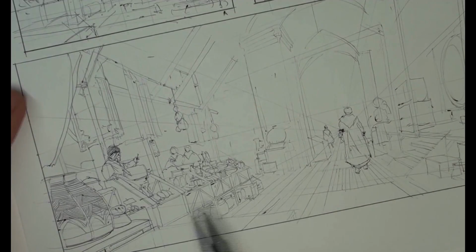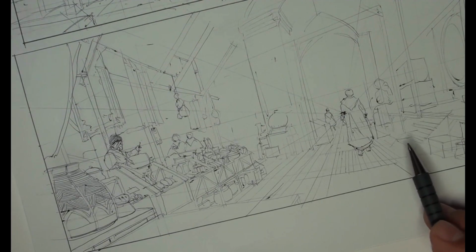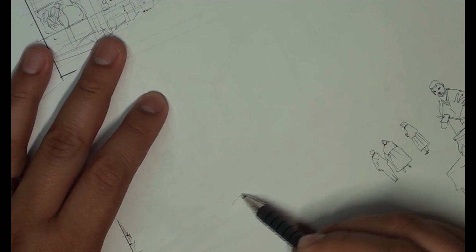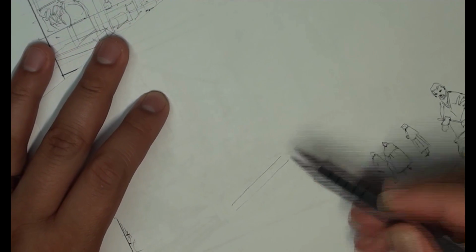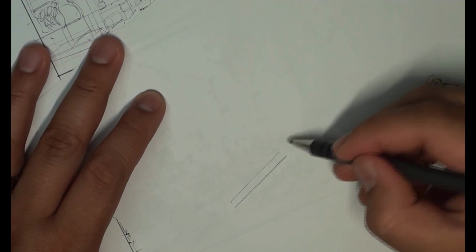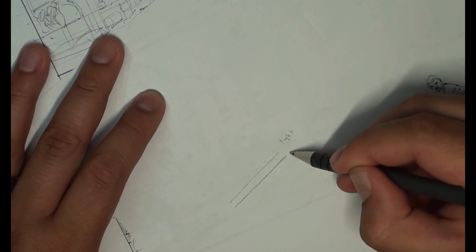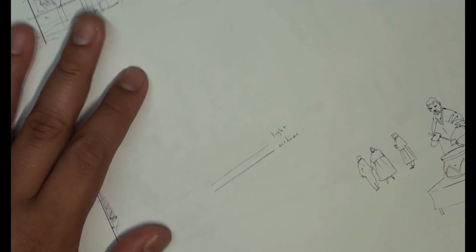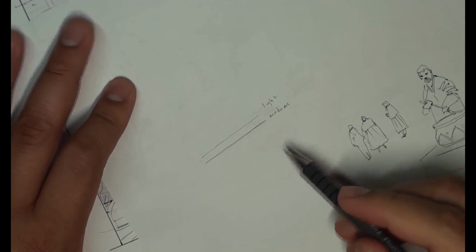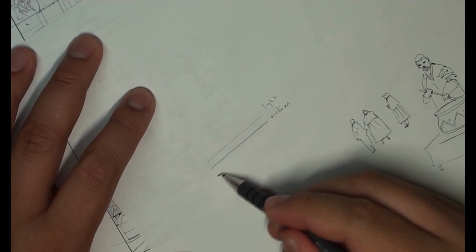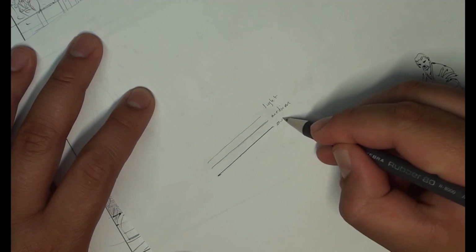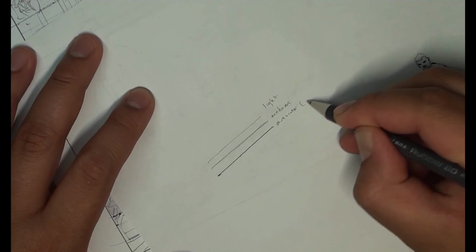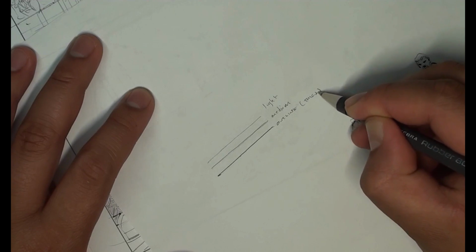Now I'm drawing with a relatively light line weight, so a lot of my lines here are anywhere from this light to medium line weight. The reason why I'm doing that is because I'm going to use my thicker line weight to outline. This is our thick line weight.